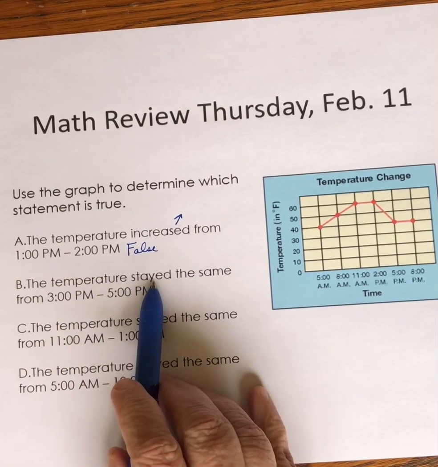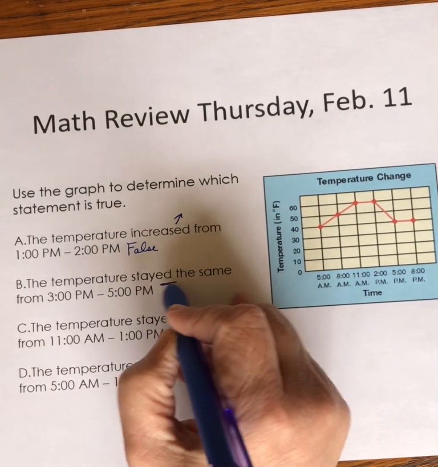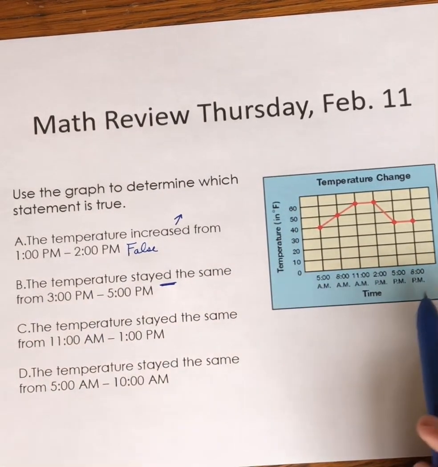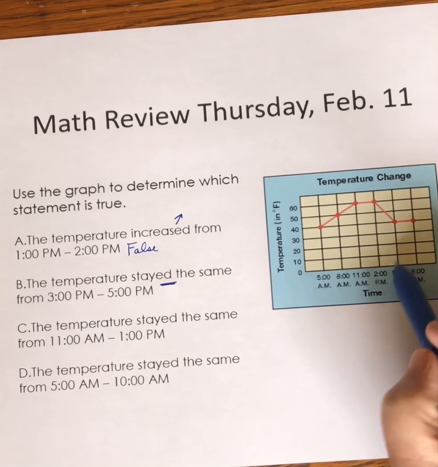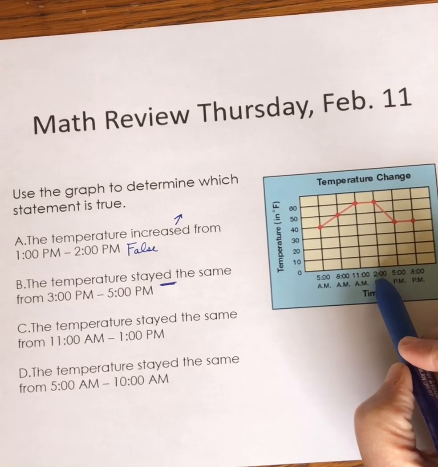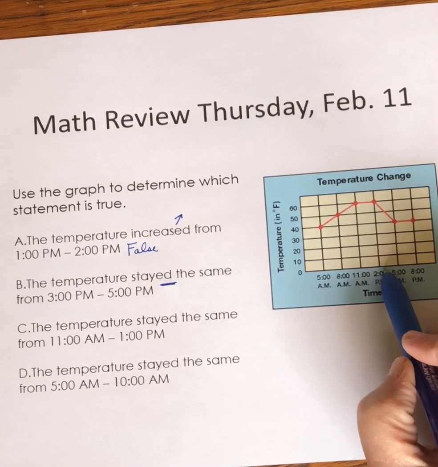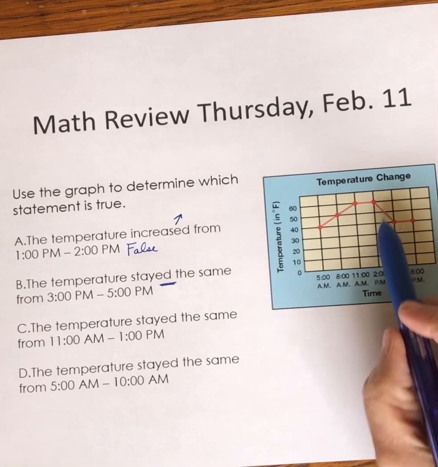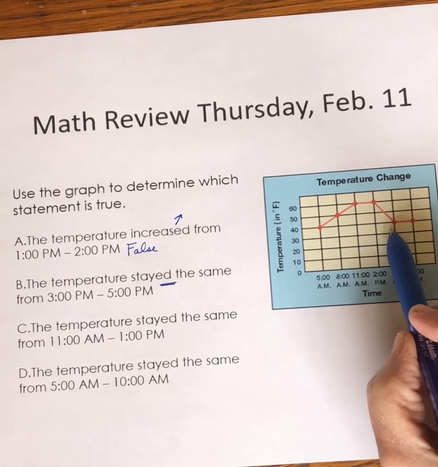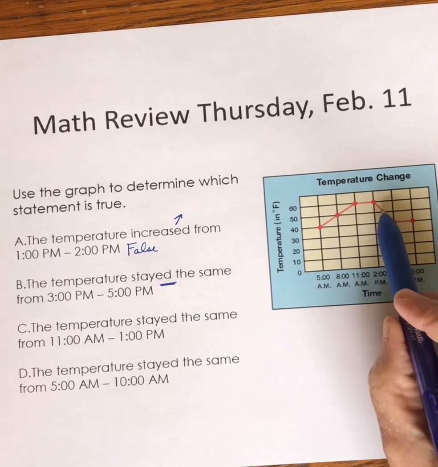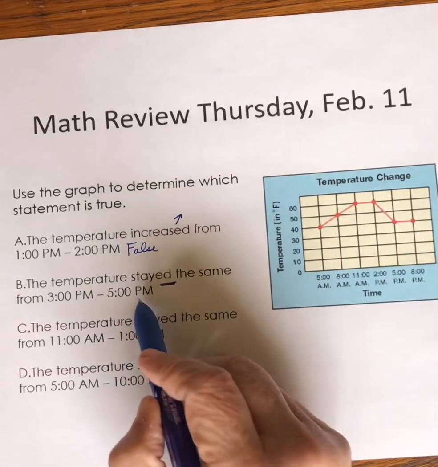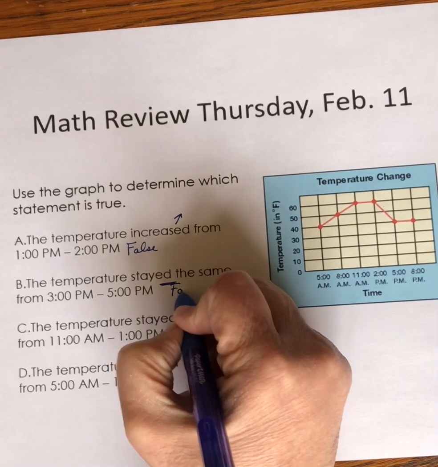Let's look at B. The temperature stayed the same, which means it's going to be a flat line, from 3 p.m. to 5 p.m. I can't do that one either because there's no 3. It doesn't matter. Here's 2, here's 5. 3 is going to be in between them. Did the temperature stay the same? Is it a flat line between where the 2 and the 5 are? It decreases. Okay, it's decreasing. So this is also a false statement.